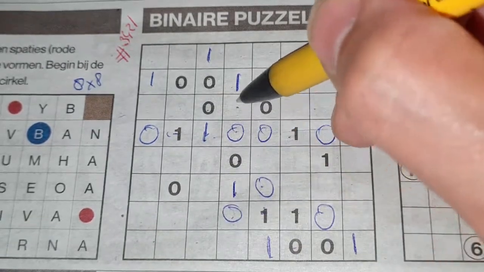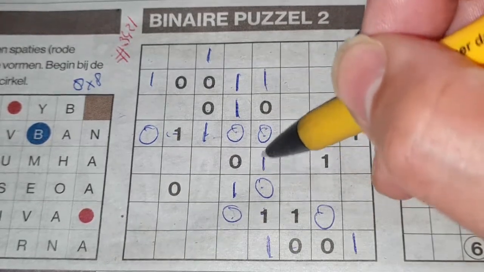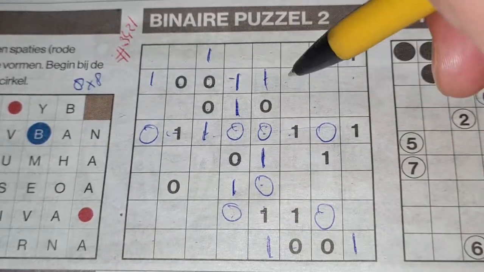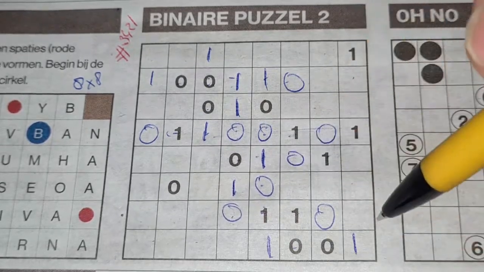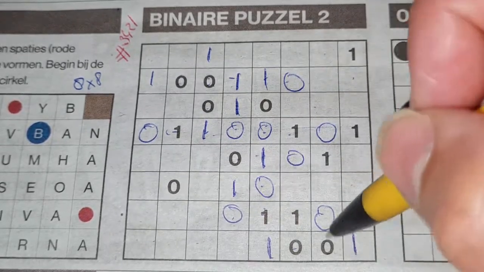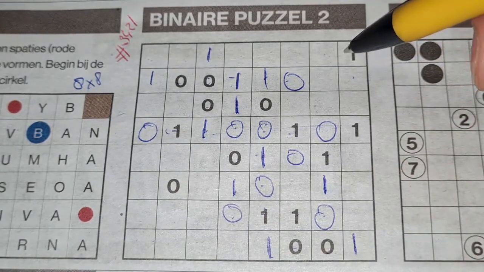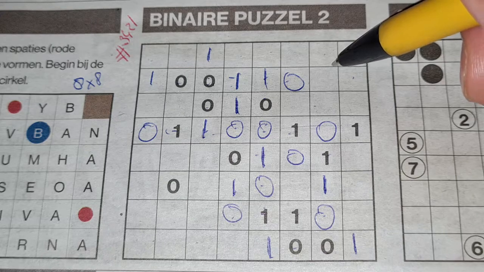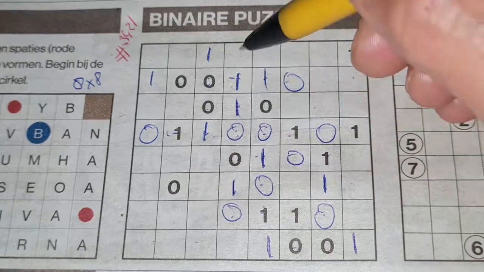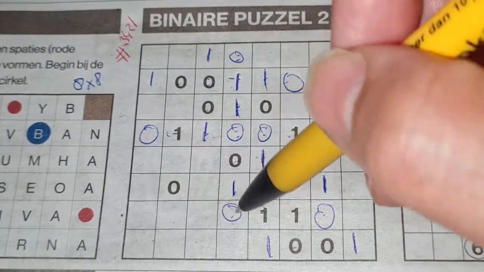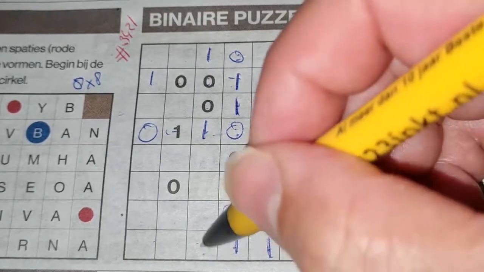Double zero, here one, there one. Double zero, here one, there one. Double one, here no, there no. Between two ones comes a zero. Double zero, here one, there one. Then, let me see. Double one, here no, there no. Now we have 1, 2, 3, 4 zeros, so the rest are ones. Double one, here no, there no.